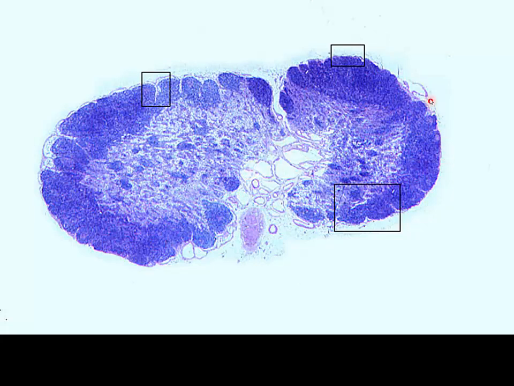We're going to have our capsule on the outside, and we actually can see some of our subcapsular sinuses, that subcapsular space there. And within some of these, we're going to see other lymphatic vessels, and this would be the location of our afferent lymphatic vessels. The darker region where we're going to see our lymph nodules is the cortex, and the lighter region is going to be our medulla, where we have our medullary sinuses and our medullary cords.